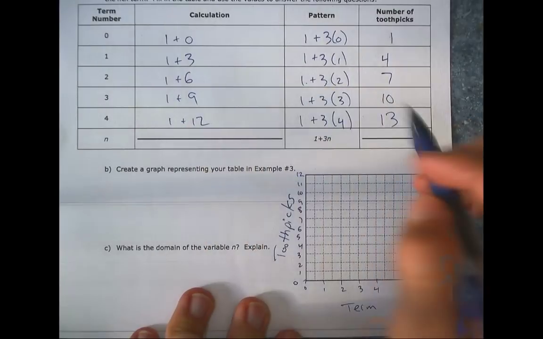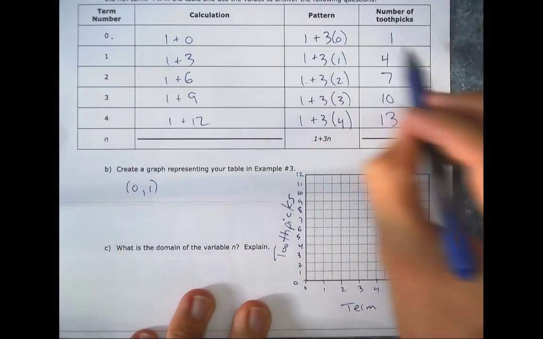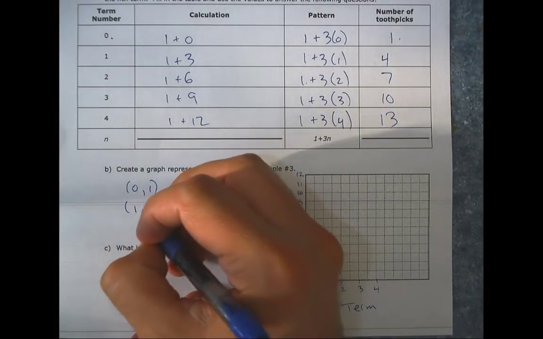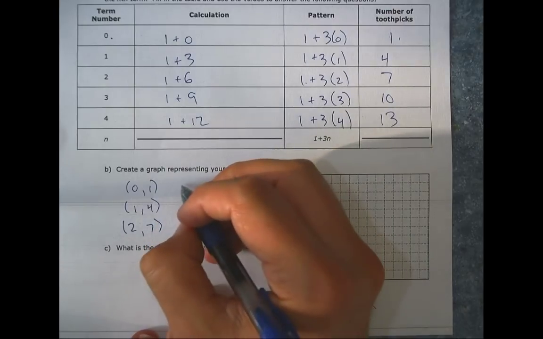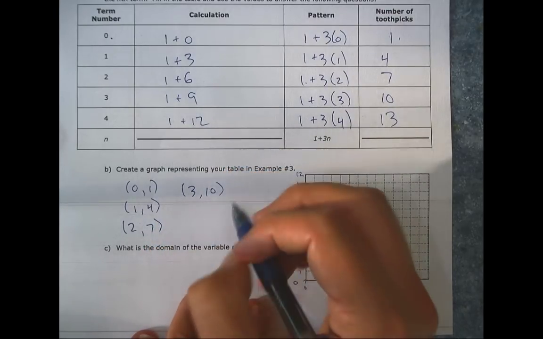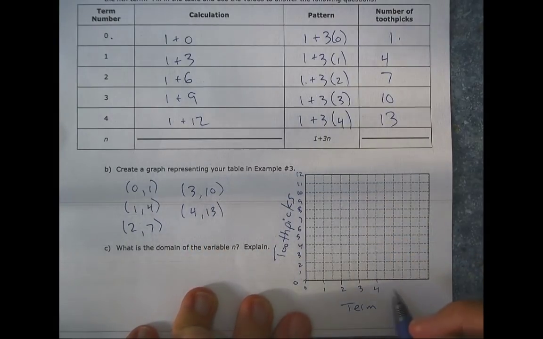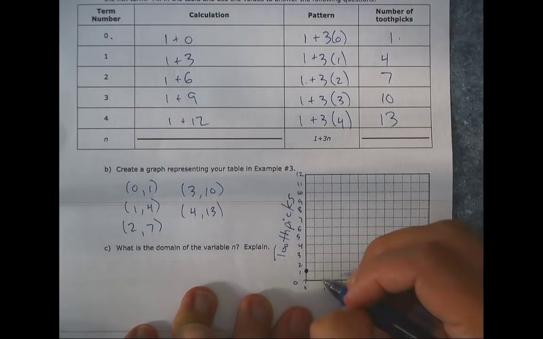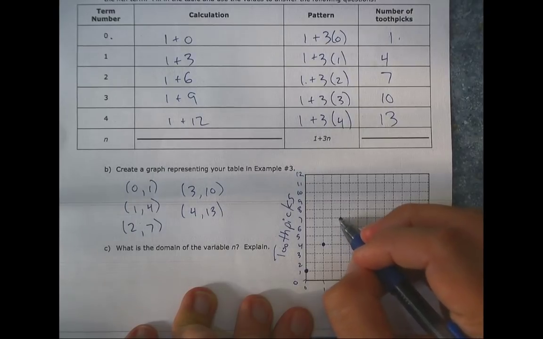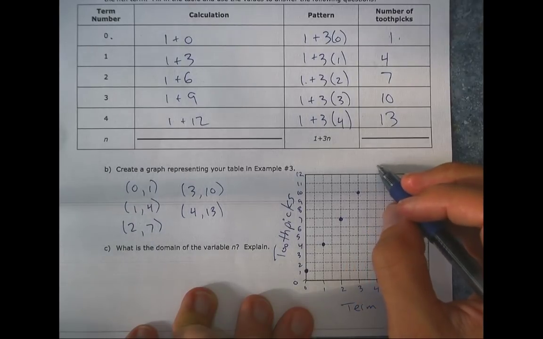So let's set up our ordered pairs here. So it's 0, 1, that's the term number and the toothpicks. 1 and 4, 2 and 7, 3 and 10, 4 and 13. So let's put this on the graph. So term 0 is at 1. Term 1 is at 4. 2 at 7. 3 is at 10. And then again, we can't fit 4. It would be up here off the graph.